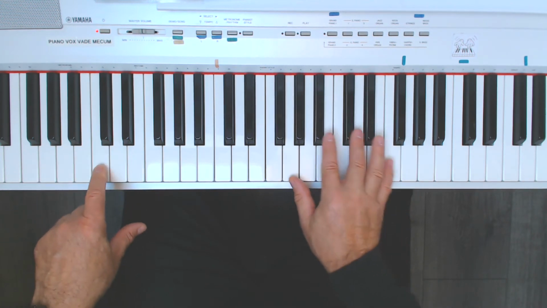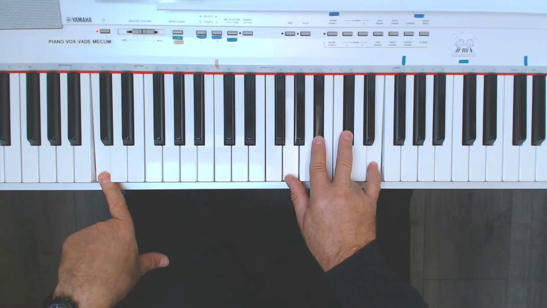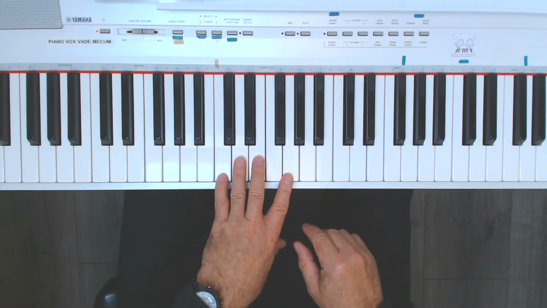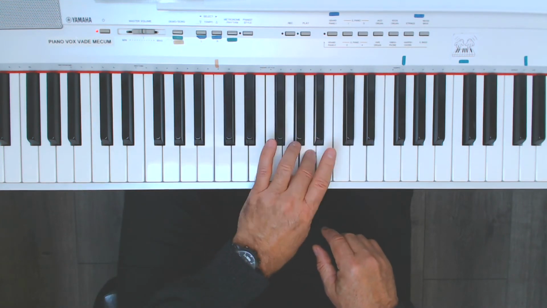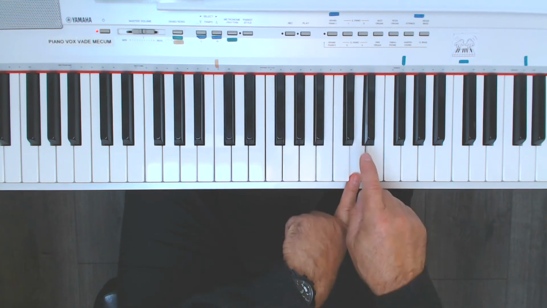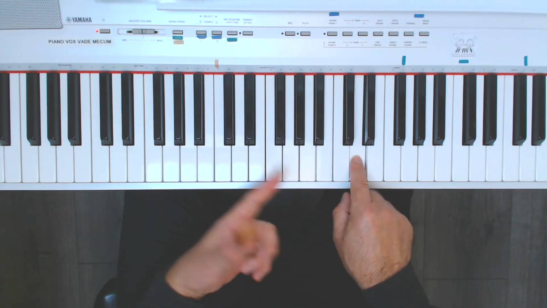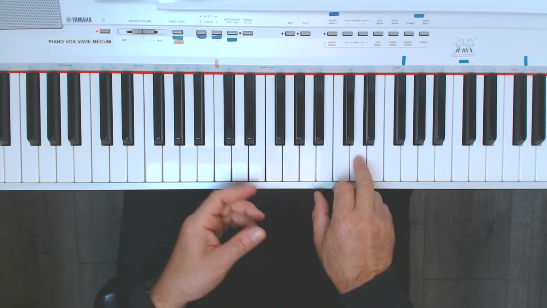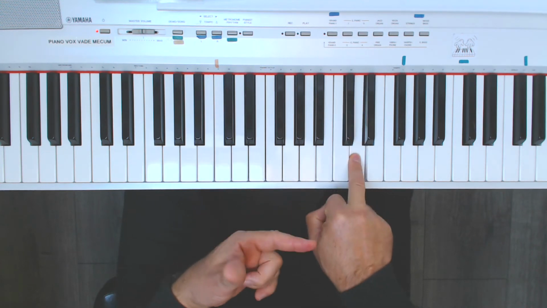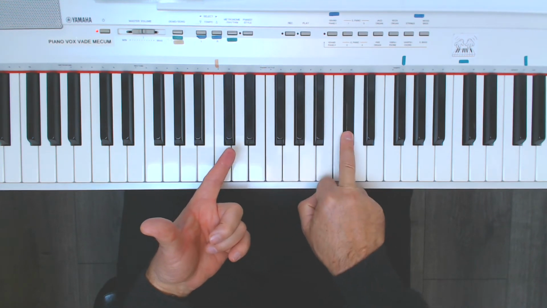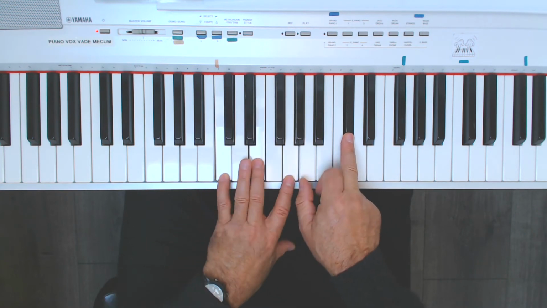And we resolve with a C7 flat 9. Scale of C: 1, 2, 3, 4, 5, 6, 7, 8, 9, the D. So we're going to use the flat 9, it's the D flat. So root, 3rd, 5th, 7.